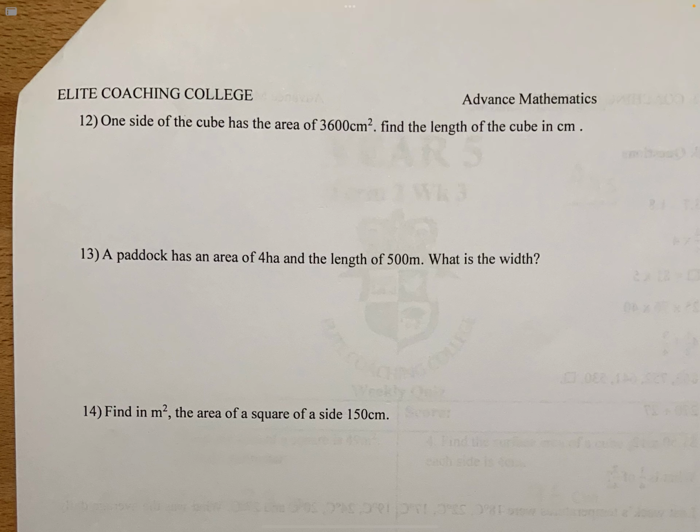Question 12 says, one side of the cube has the area 3,600 centimeters squared. Find the length of the cube. Okay, so you have a cube.